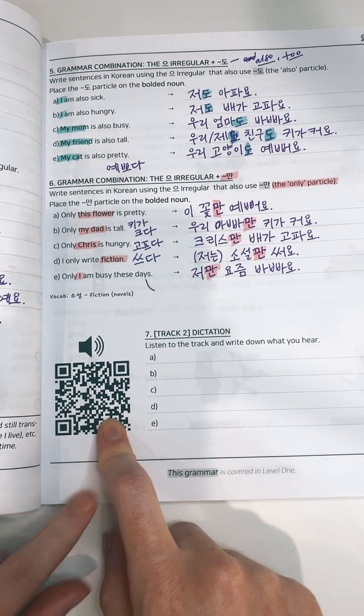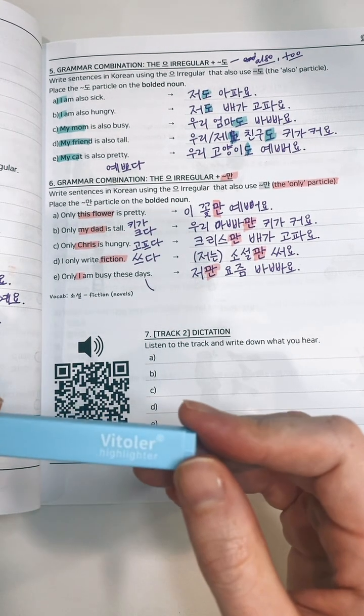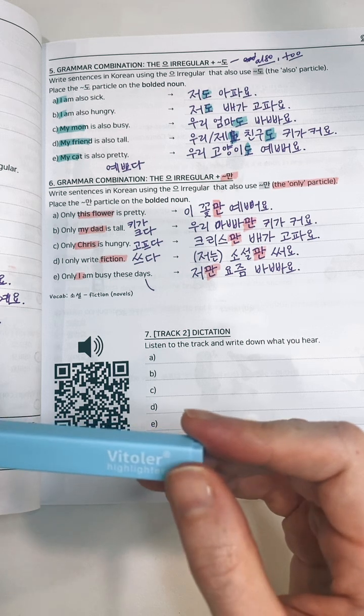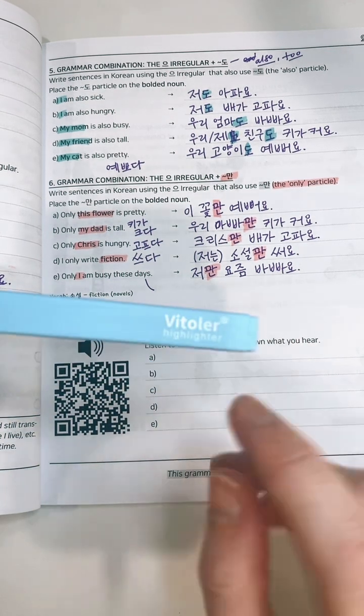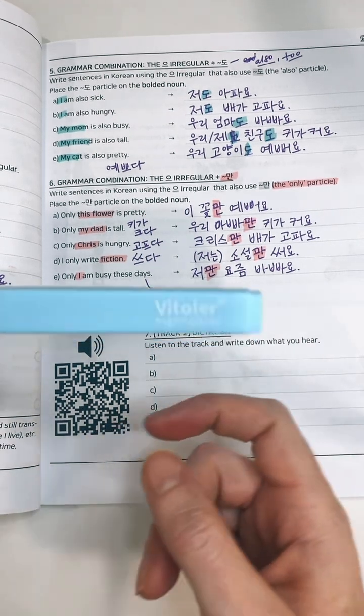Question, which highlighters am I using? This brand looks like Vitola Hider. I don't even remember where I got these from. I'm not sure, but that's the brand if you like them.